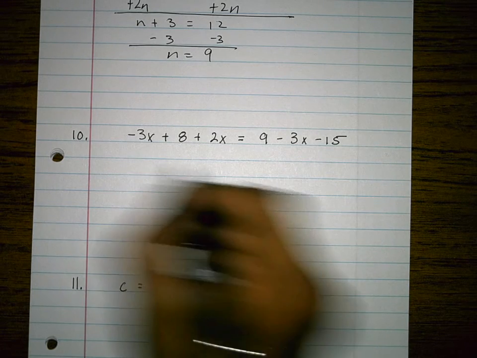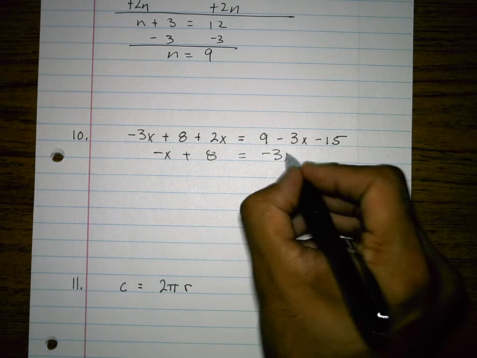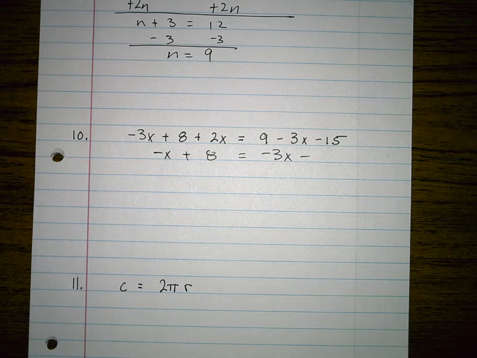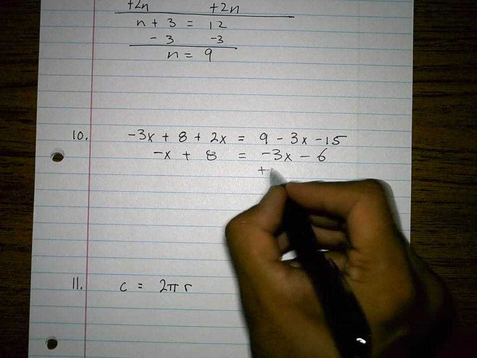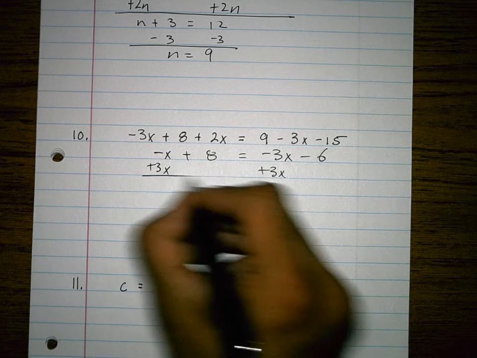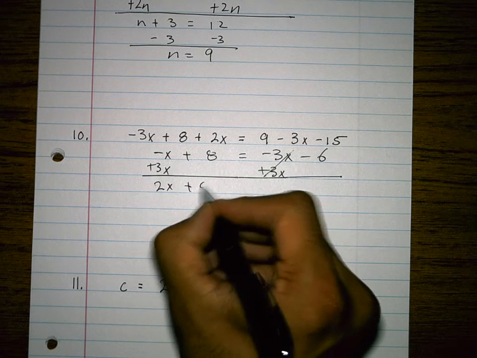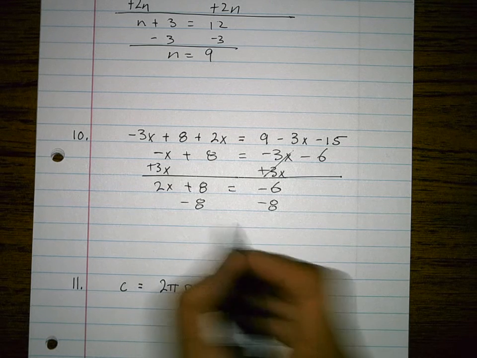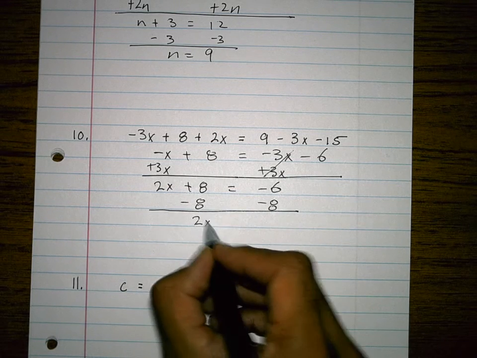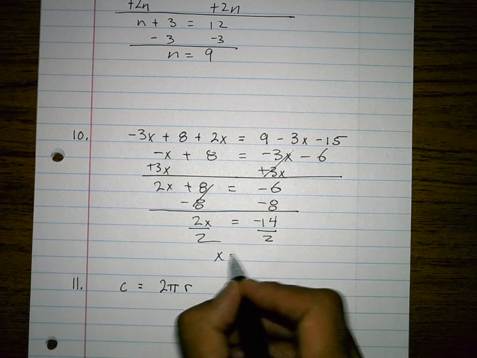Number 10, same looking type of question. Combine like terms. Combine like terms right here, and we're looking at negative 6. So I'm going to go ahead and move my variables over. And I'm looking at 2x plus 8 equals negative 6. Subtract 8 from both sides. Divide by 2. And x equals negative 7.